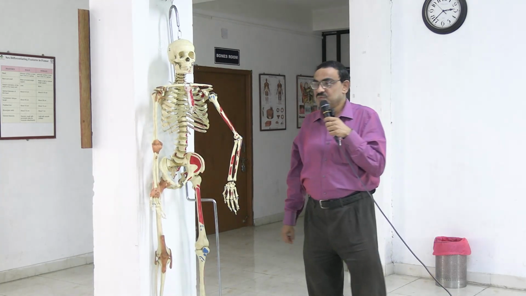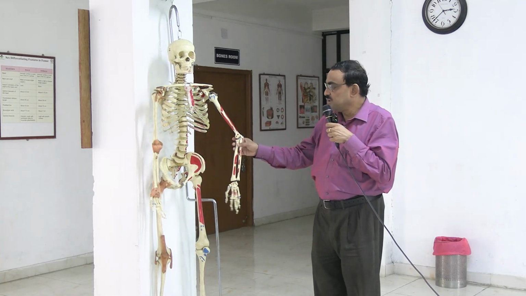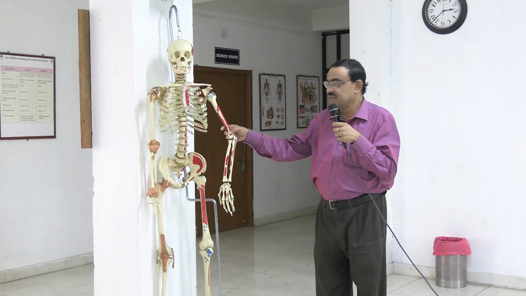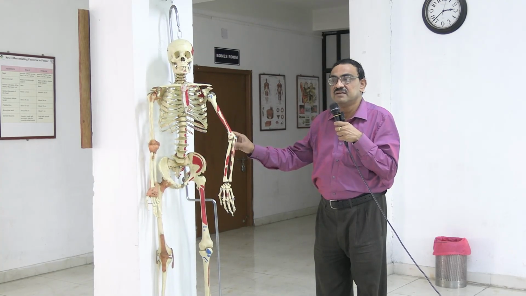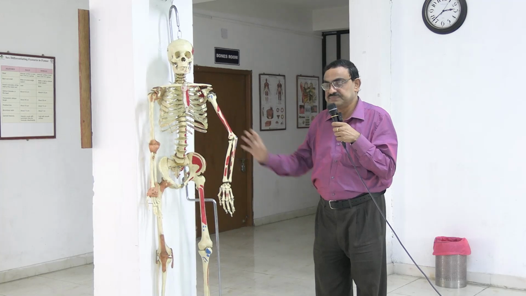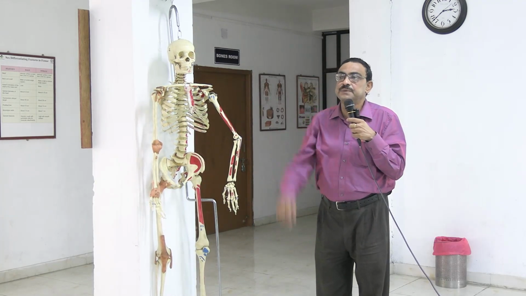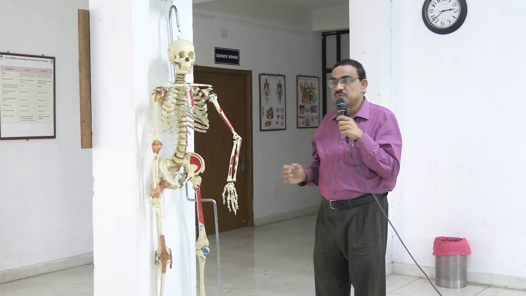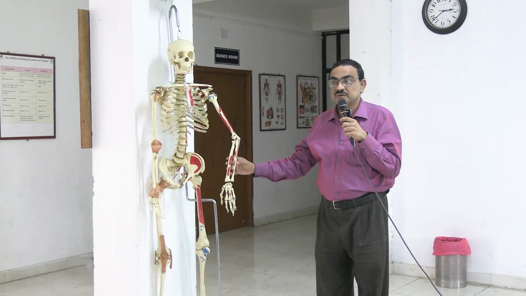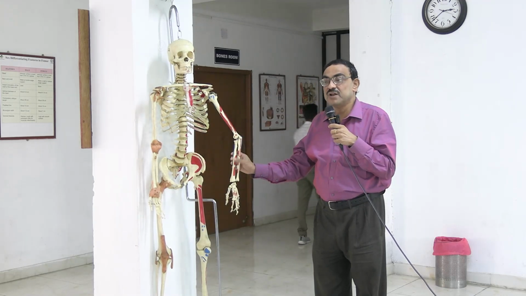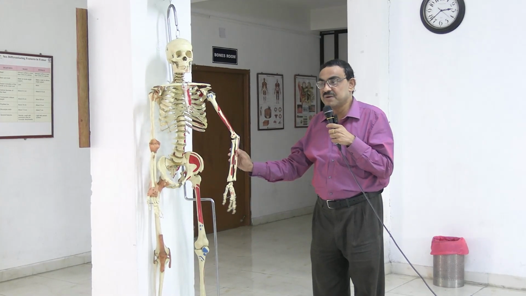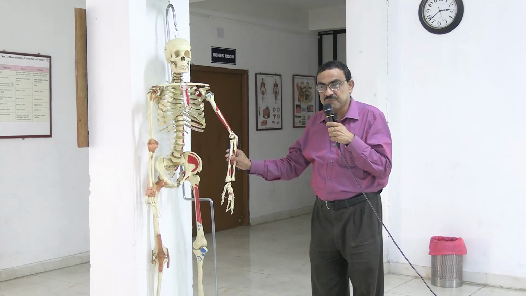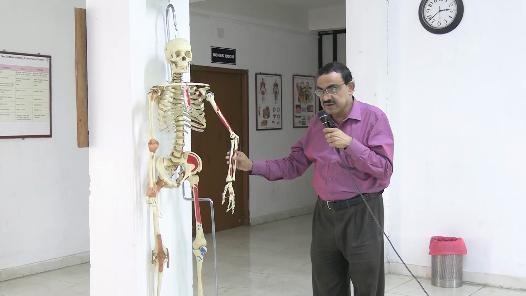And the last superficial extensor we have already seen, that is the anconeus, taking origin from the lateral epicondyle and inserted over the ulna. Now about the deep extensors. We have seen when we were studying the bones the abductor pollicis longus, taking origin from the dorsal posterior surface of the radius and the ulna.